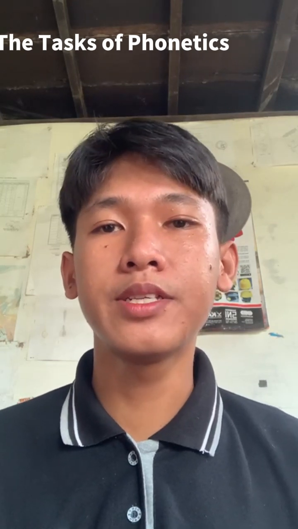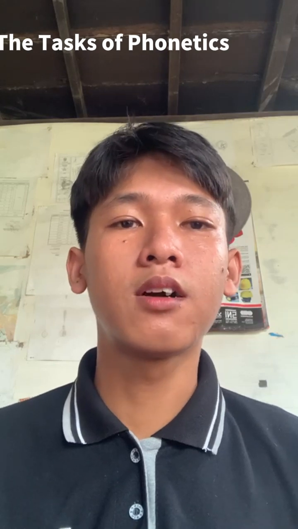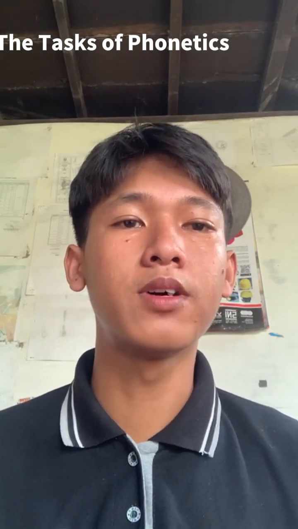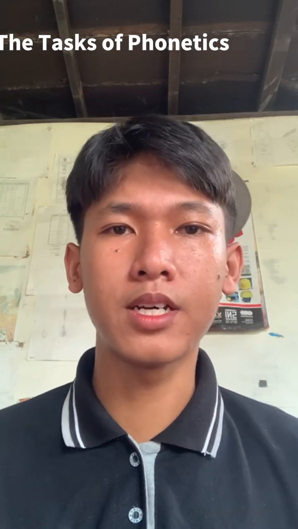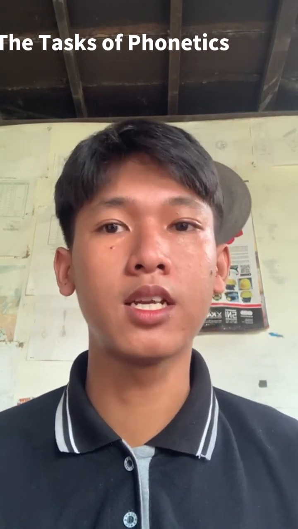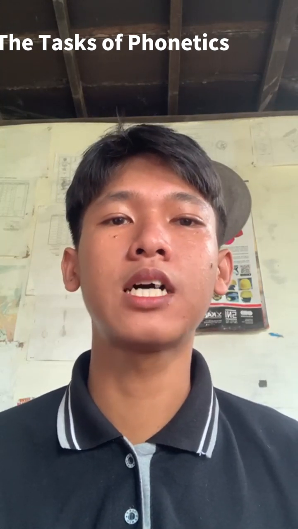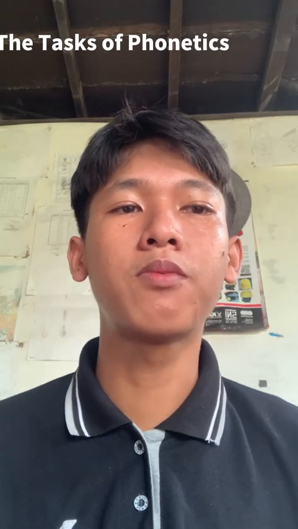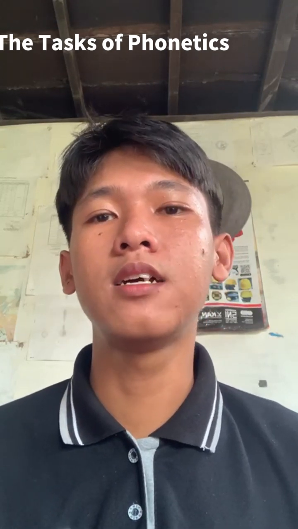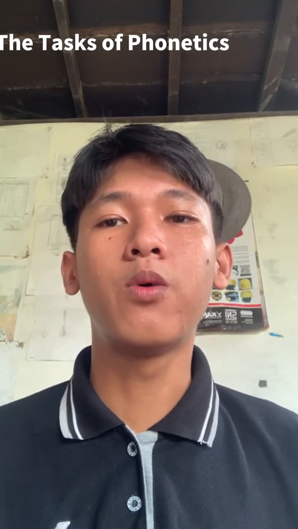The great linguist Daniel Jones introduced the concept of cardinal vowels, a reference system of 8 standard vowel sounds that map the range of human vowel articulation. In English, we also have diphthongs, which are vowel glides, sounds that move from one vowel position to another, like I in time or OU in go.